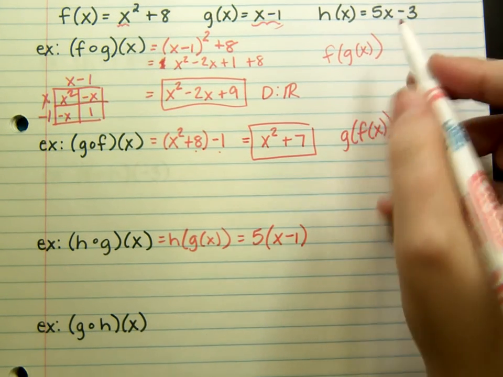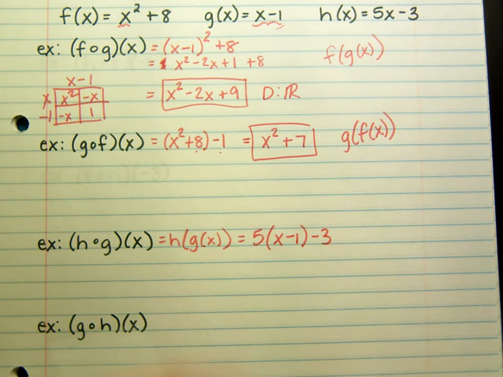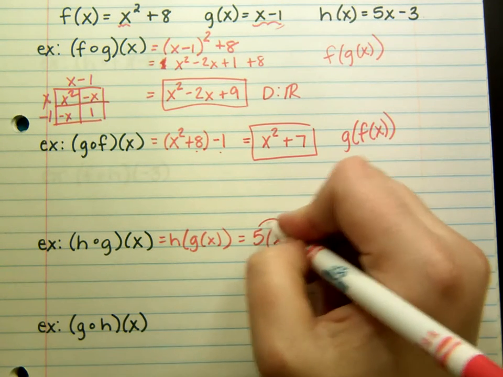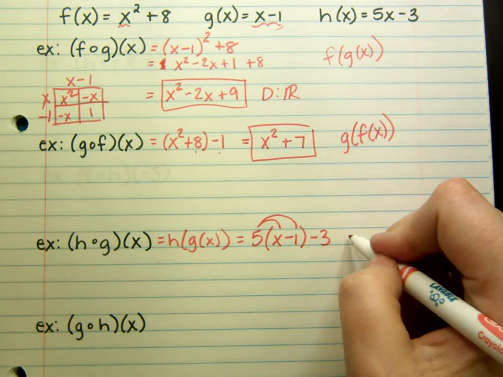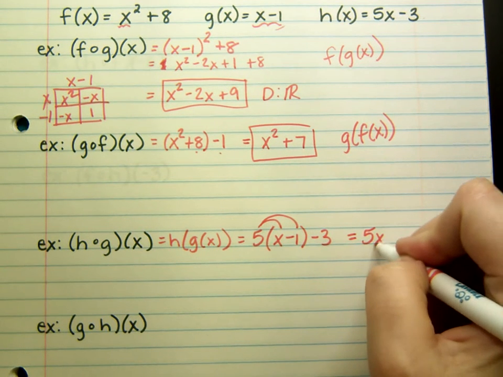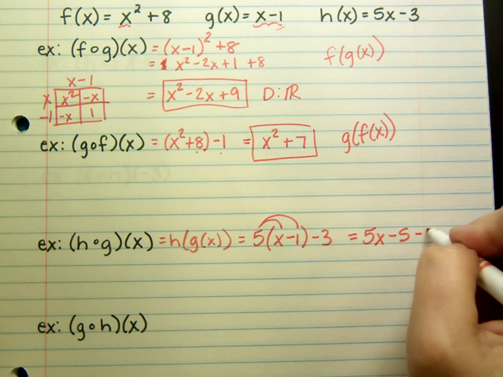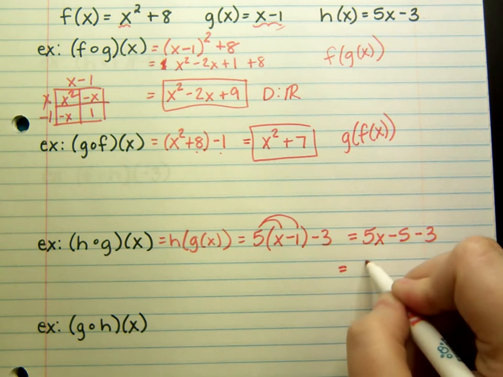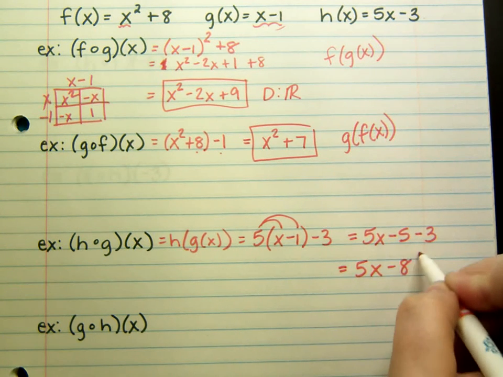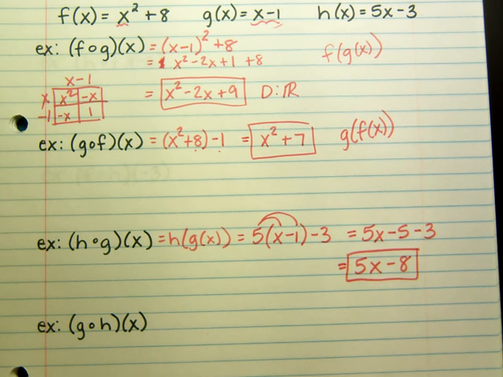And then to continue this, I have the minus 3. So to simplify this one, I have to distribute this 5. That's going to give me 5x minus 5 minus 3, which gives me 5x minus 8. This is a linear function, so domain on this one would also be all real numbers.